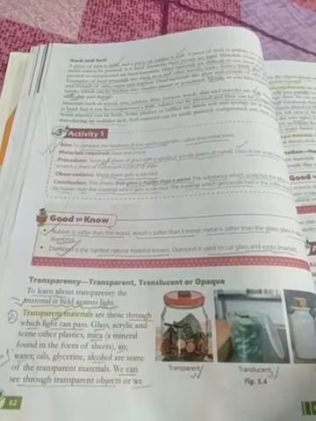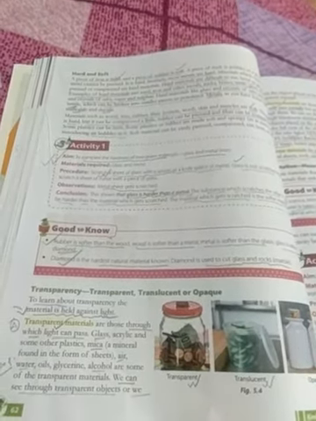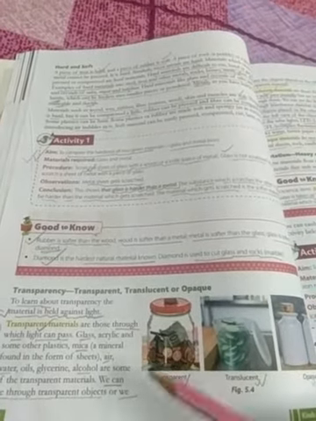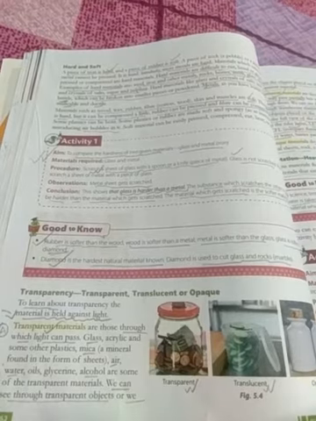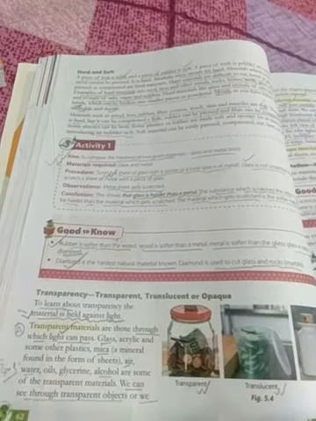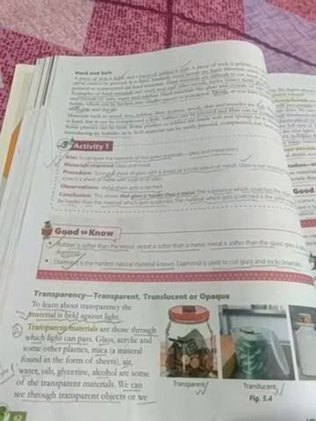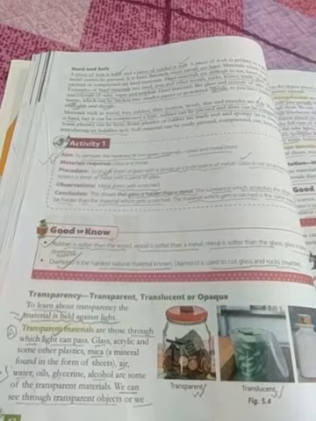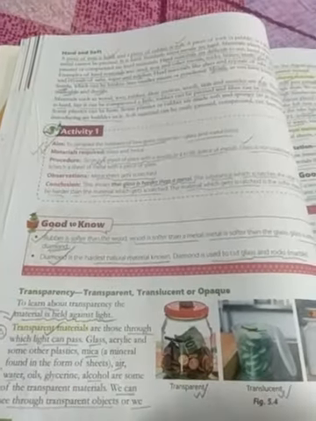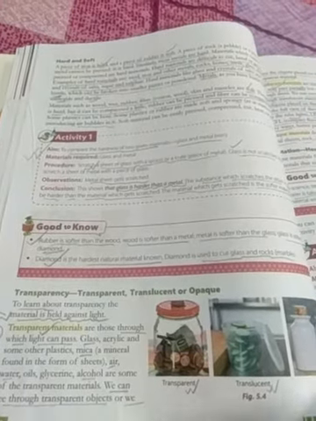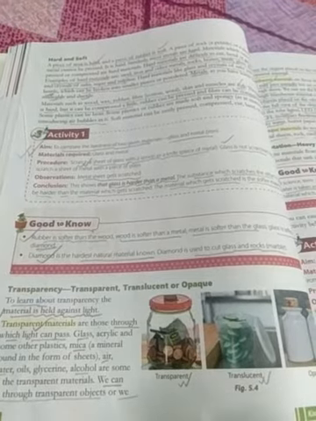Now, what is the transparent material? This is the material through which light can easily pass. Examples are glass, mica, air, water, alcohol. These are the examples of transparent materials. The reason is we can easily see any objects through these materials.